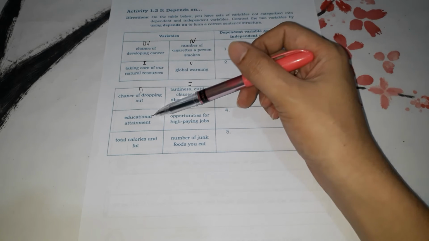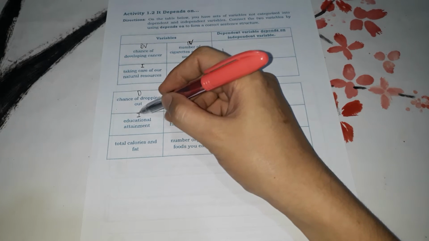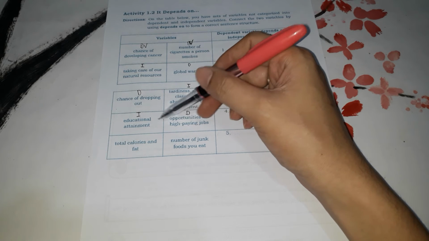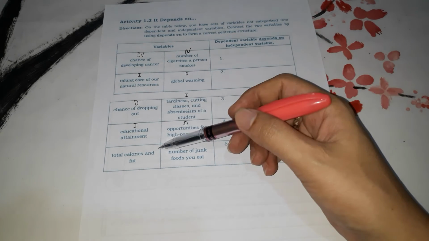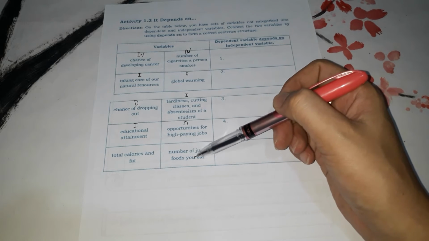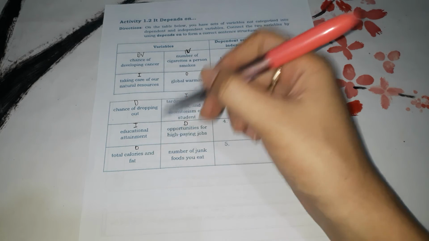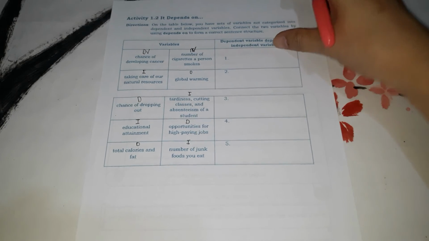Next, educational attainment and opportunities for high-paying jobs. Which is depending? The opportunities for high-paying jobs is the dependent, and educational attainment is the independent. If you want a high-paying job, it depends on your educational attainment, especially here in the Philippines. Next, the total calories and fat, and the number of junk foods you eat. The dependent is the total calories and fat, because it depends on the number of junk foods you eat. So that's for activity number 1.